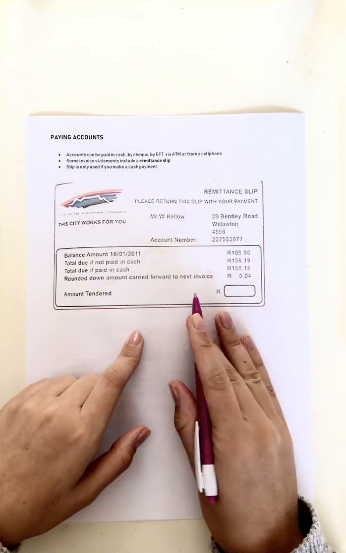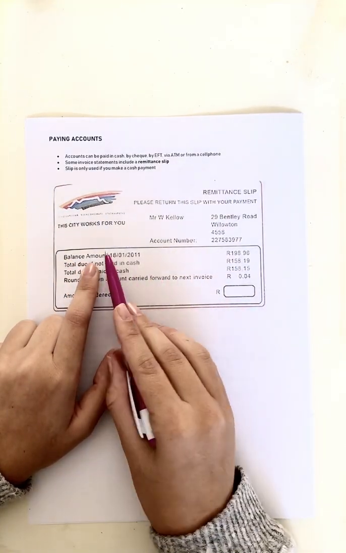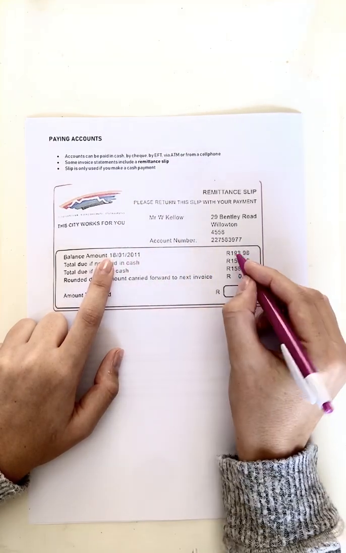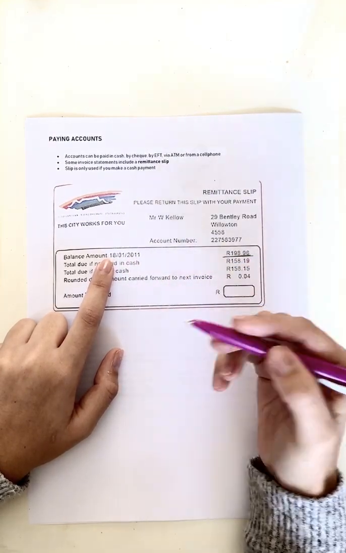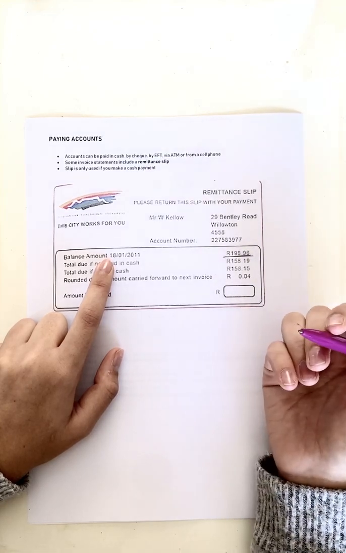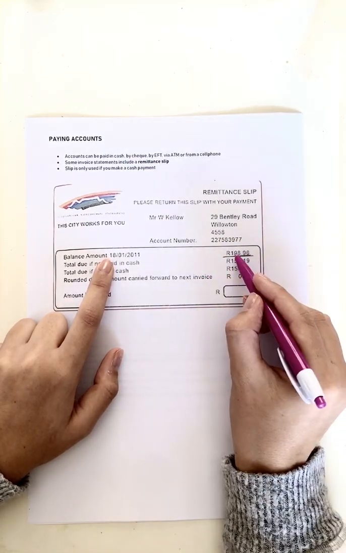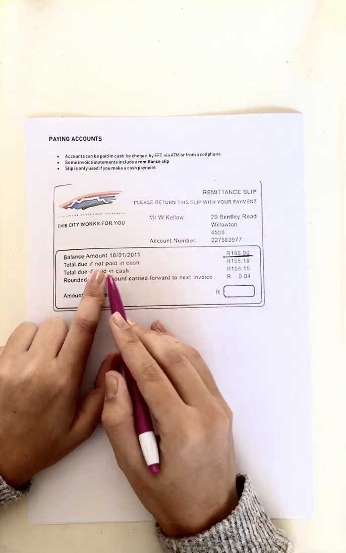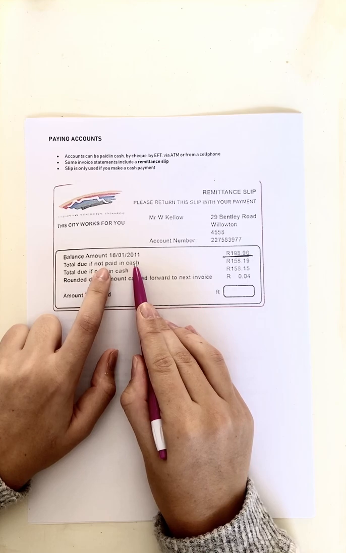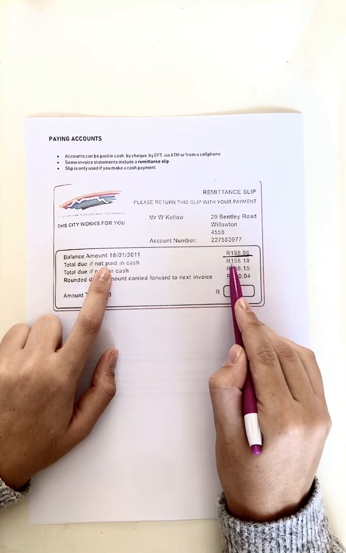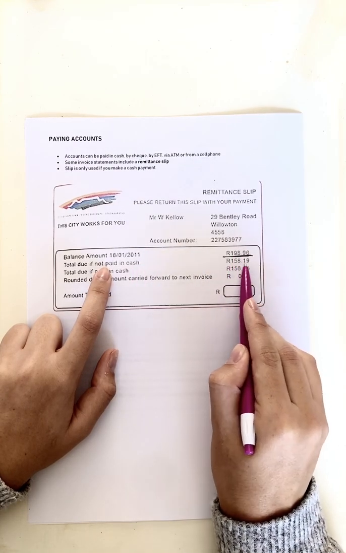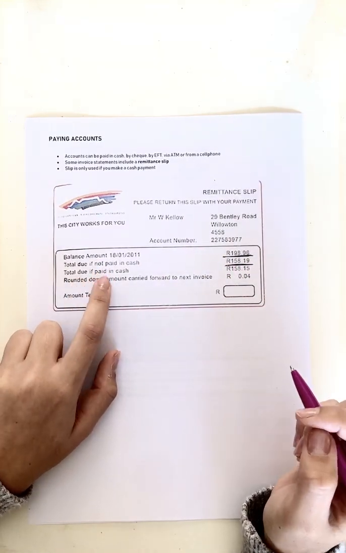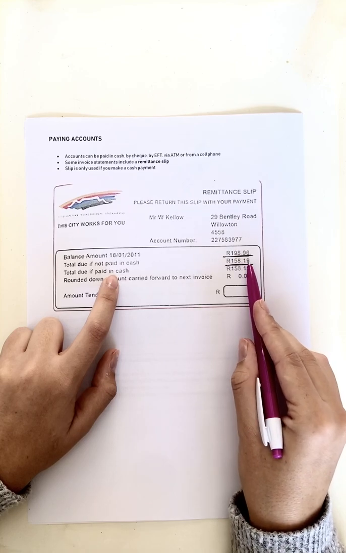Now if you look at this remittance slip, it says balance amount on the 18th of the 1st, 2011. So how much do they owe? This is kind of like a summary of what happened in the invoice. So they owe that amount that needs to be paid by the 18th of the 1st. Okay, total due if not paid in cash. Remember the 40 Rand and 70 cents got deducted, so they need to pay this if it's not in cash. Now if they pay in cash, they pay 4 cents less.